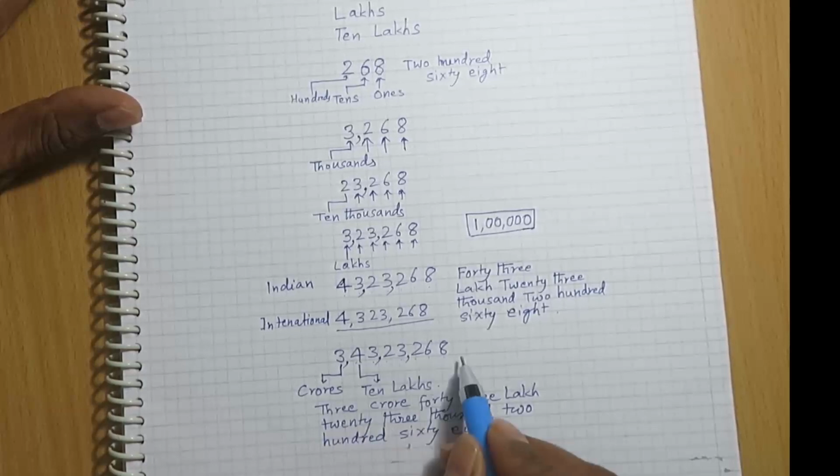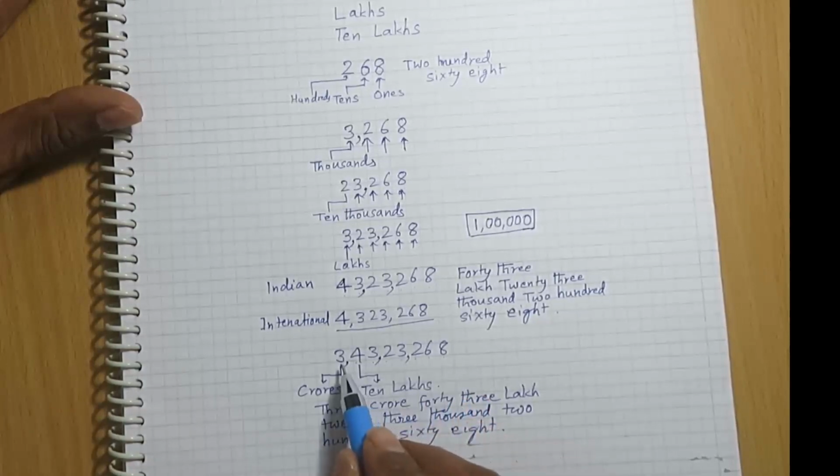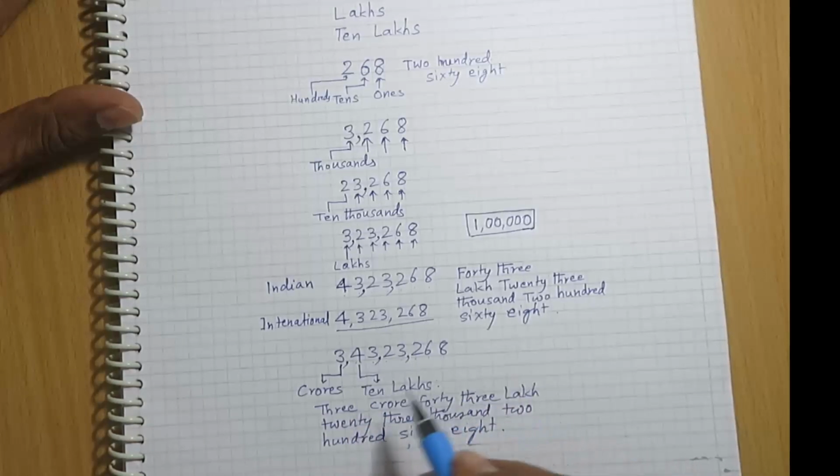So this is how we will read. Okay, if there is one more digit, then it becomes 10 crores and so on. So right now we will go up to crores.